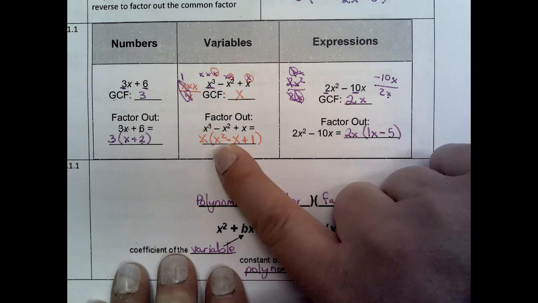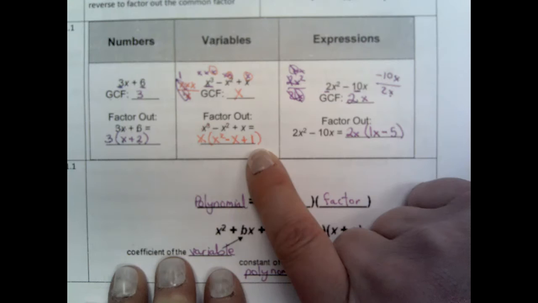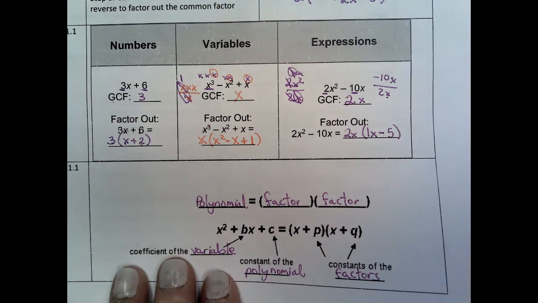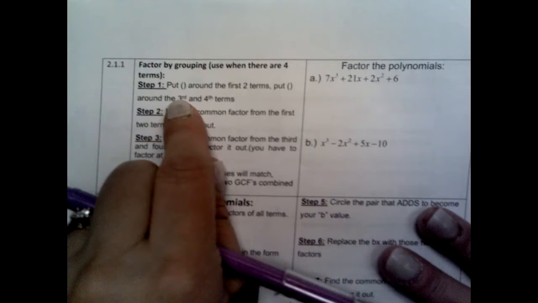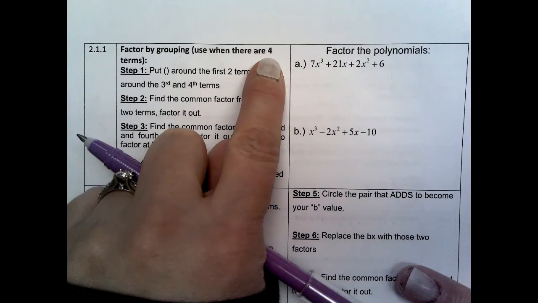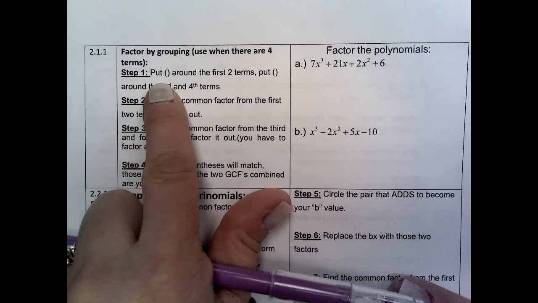So we've just finished factoring greatest common factors. Now we're going to find out how to take something like this and break it apart into 2 separate binomials, or 2 separate factors. All right, so factor by grouping. So when there are 4 terms, we are going to factor by grouping.